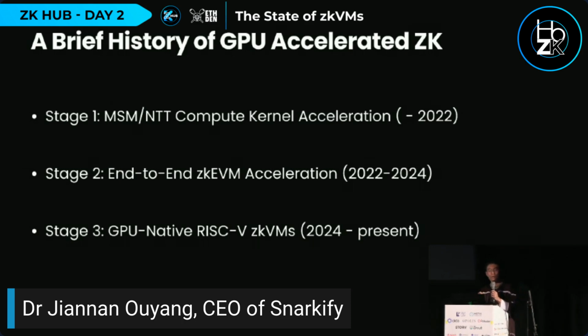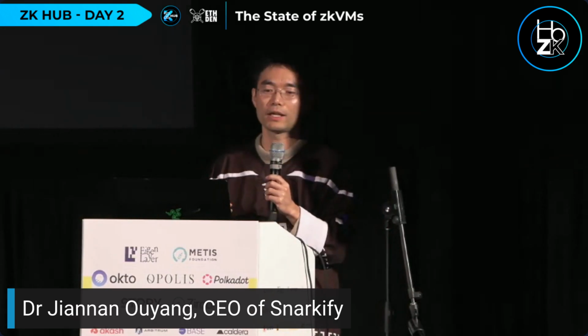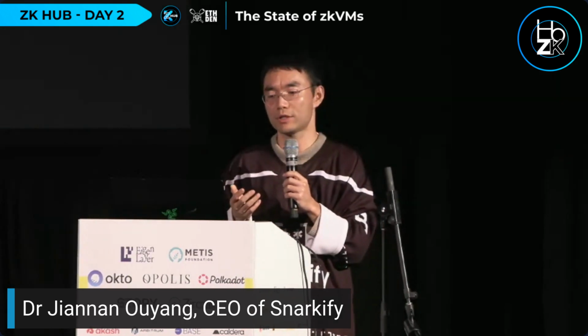And there was a performance war between all those RISC-V zkVMs. And who wins the GPU prover war basically wins this performance competition between zkVMs. So we have teams like RISC-0, Succinct, both working on GPU acceleration, and we are also working on zkVM GPU acceleration. I'll talk more about it later.